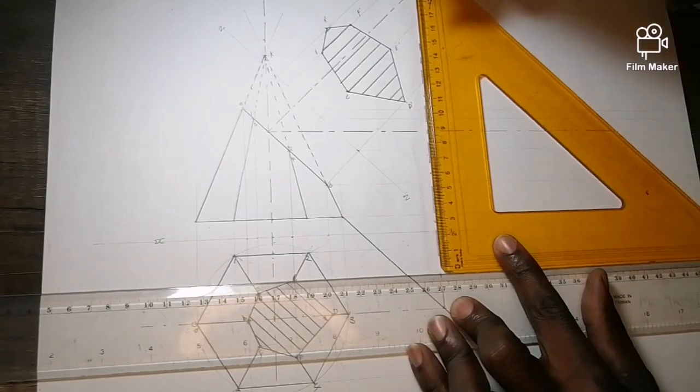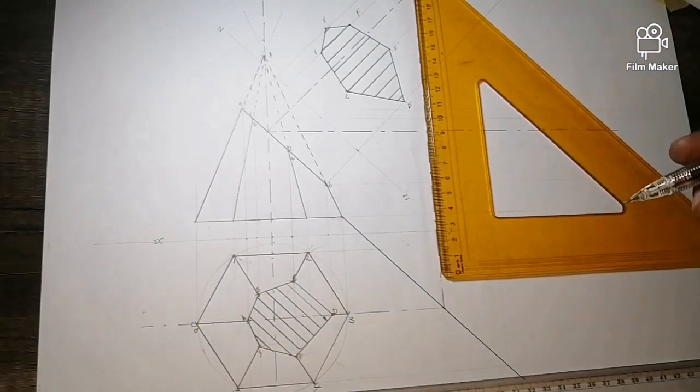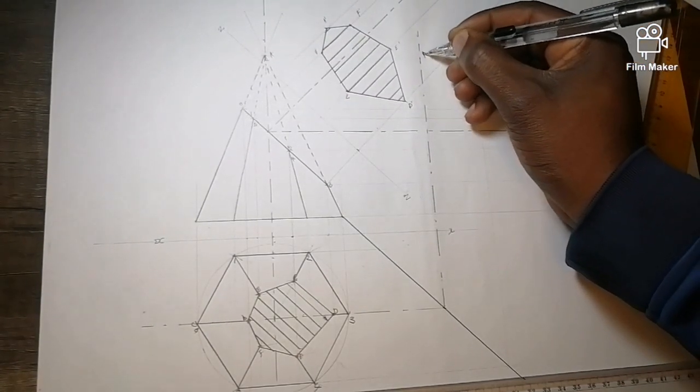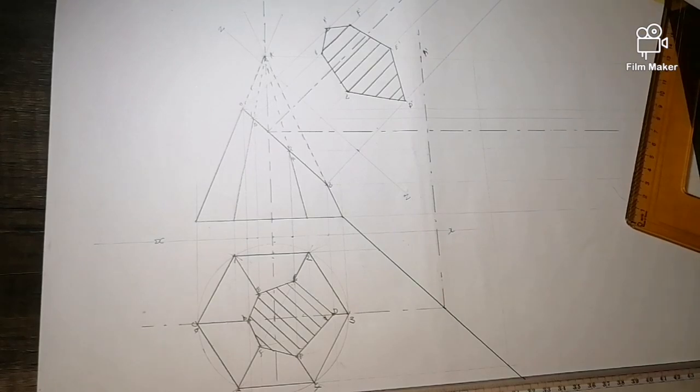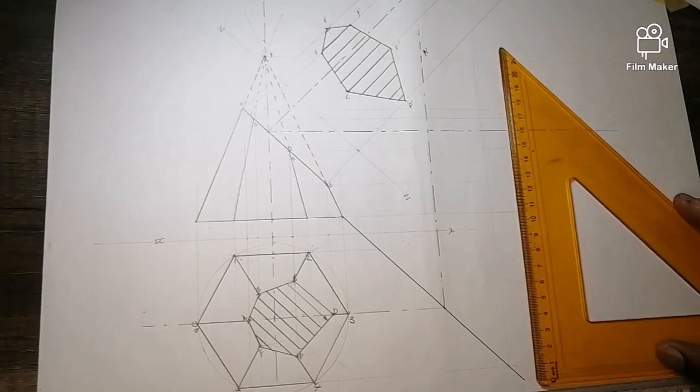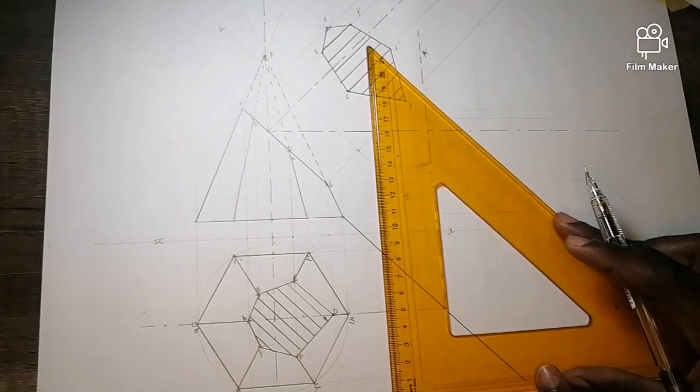It is your center. So this point should be now there. You understand? We've taken this one, we take the center now. Now take this one.